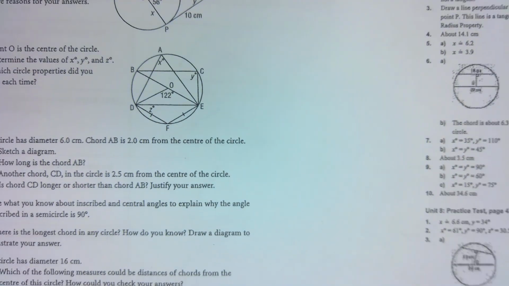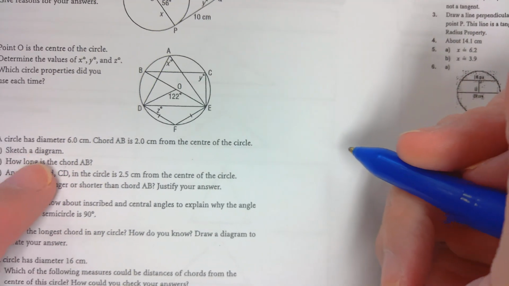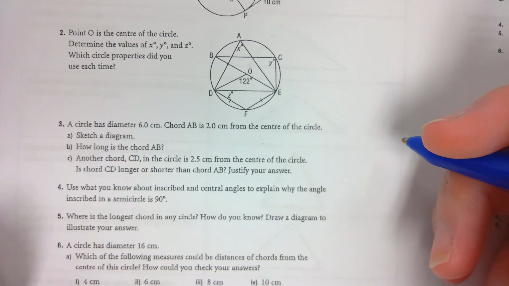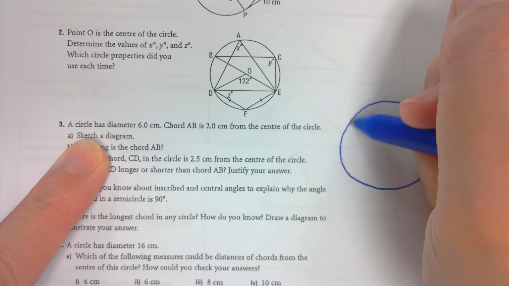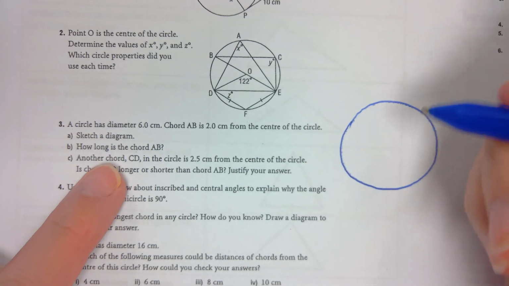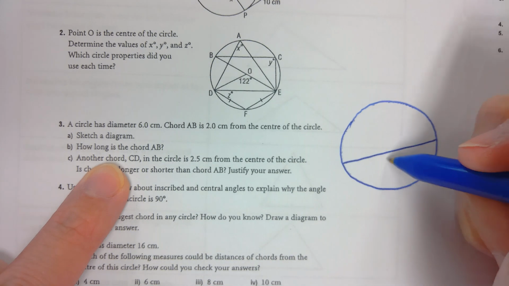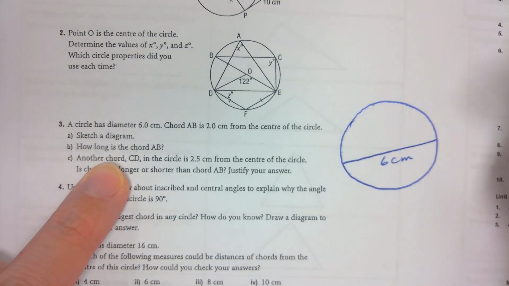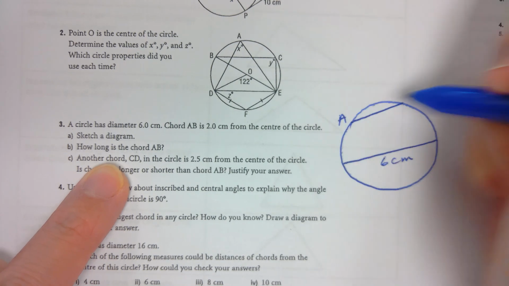And then this last one. Let's go over this one. I'll do part of it. So I have a circle, and a diameter of 6 centimeters, and then I have a chord AB.